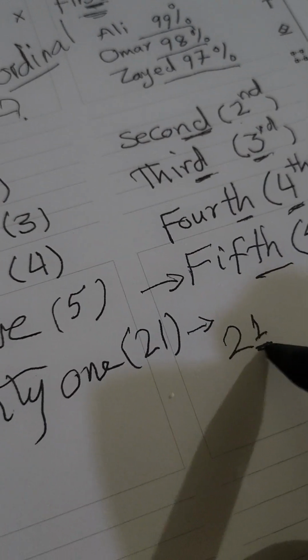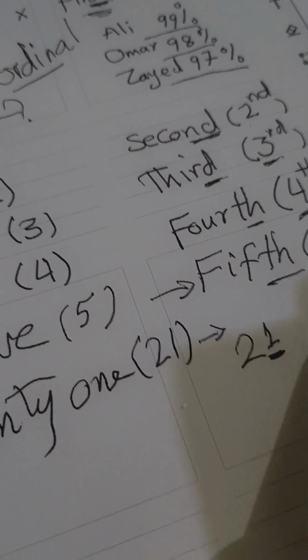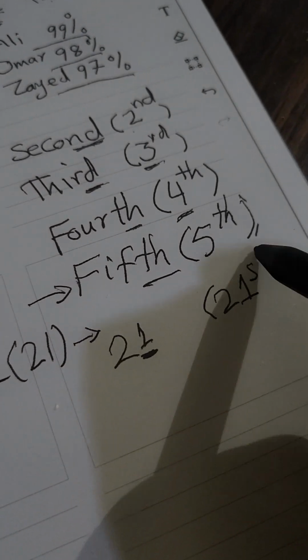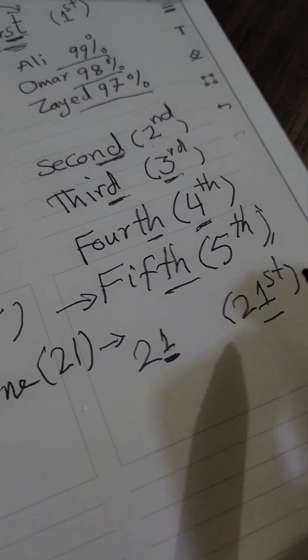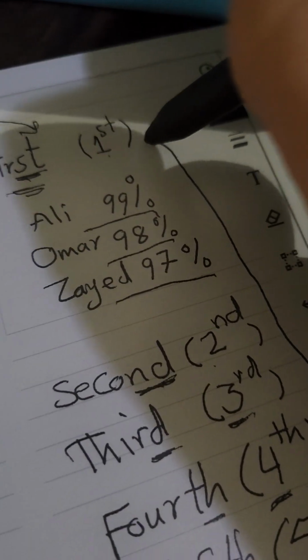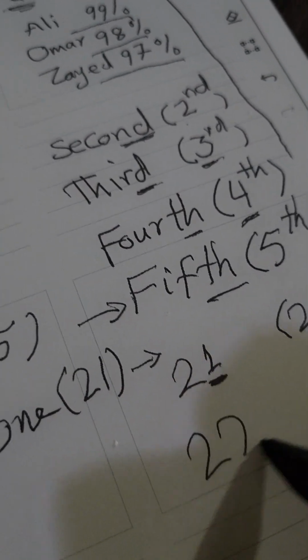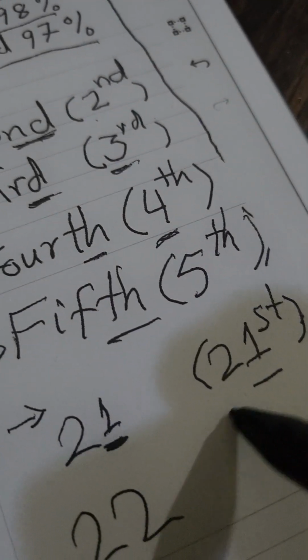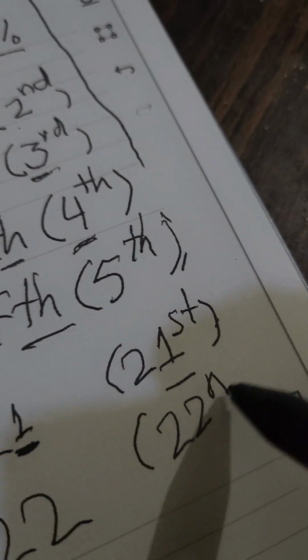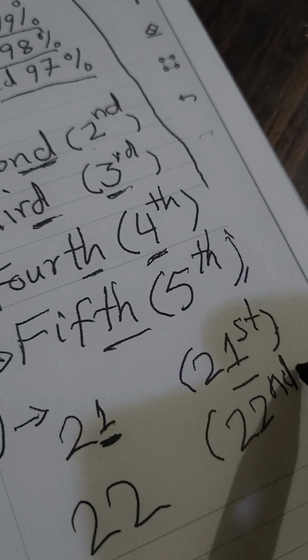No. 1 means first, so you say 21st. So 21st, we go back to the same as first. If I have 22, I will go to 2, which means second. So it will be 22nd, 2 ND.